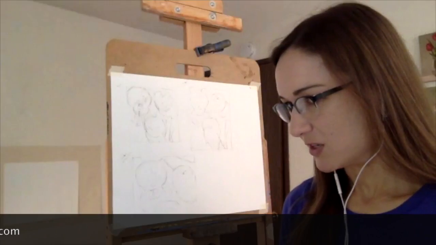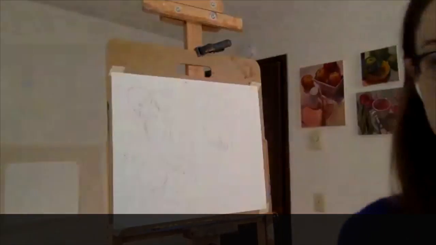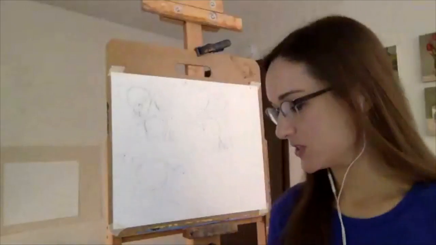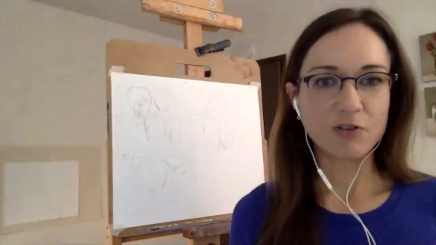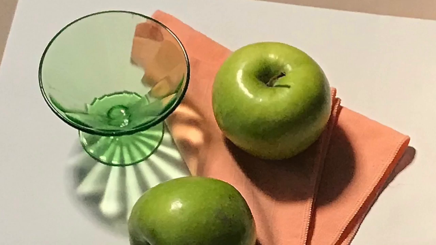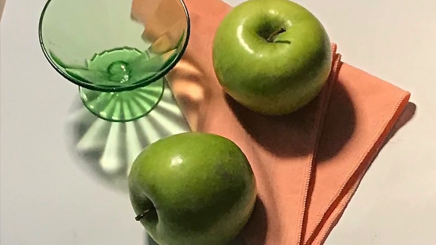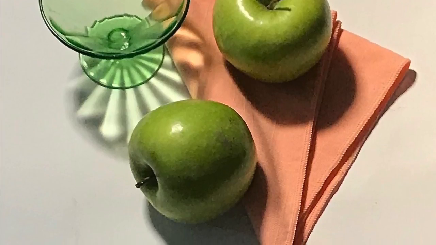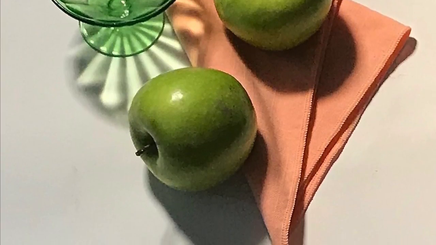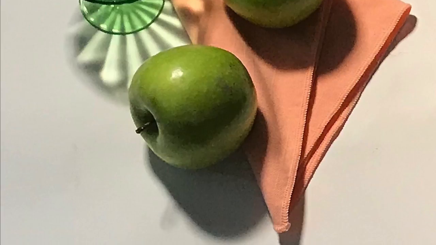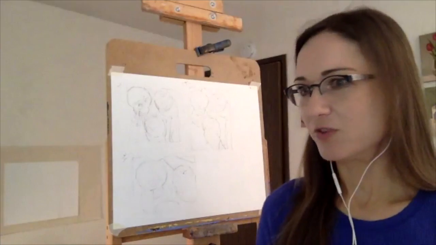So the point of this is to illustrate that we set up a still life, and the still life is clicking for us. It's working. We don't have too many elements. We don't have too few. The color scheme of the still life is working. We're liking the color combinations that we've got set up, and we're visually enjoying it.